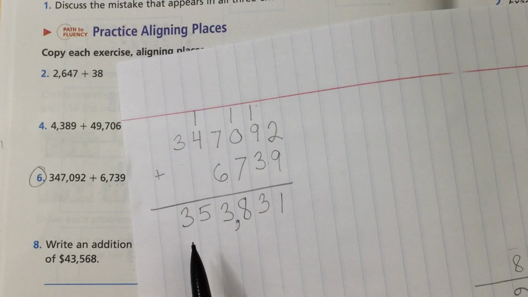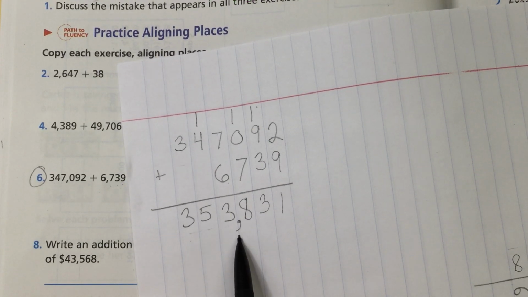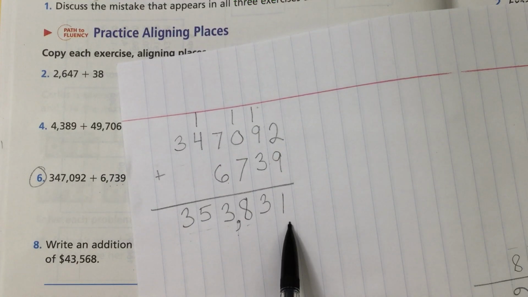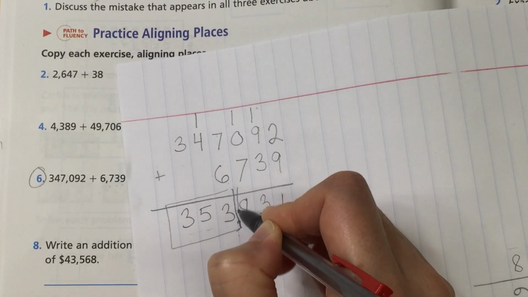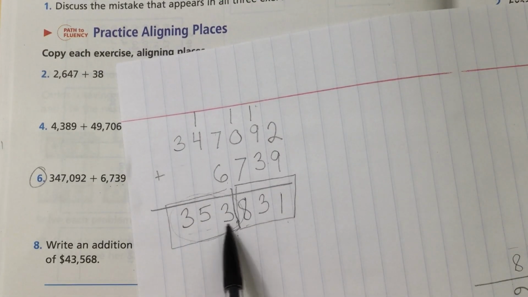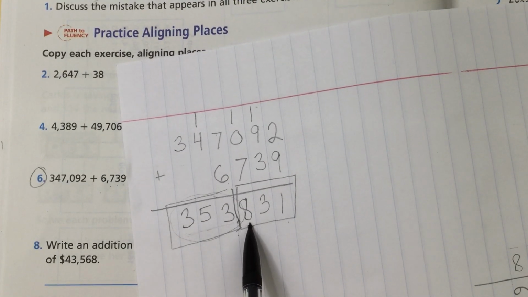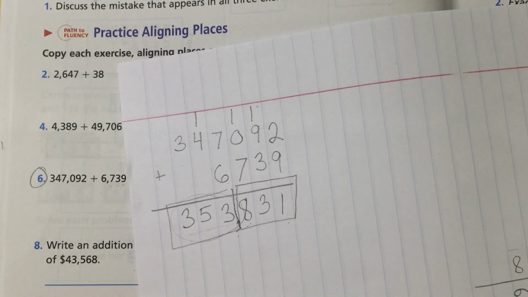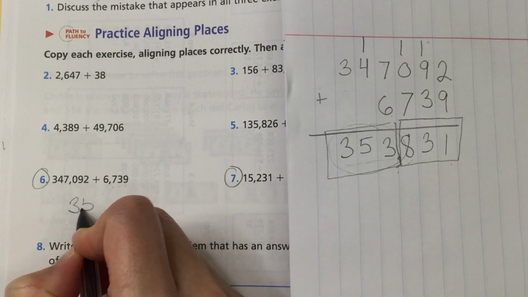Let's read this together. Ready? Begin. 353,831. Remember, we talked about groups when you're reading a number. Group that together and just read that. 353,831.